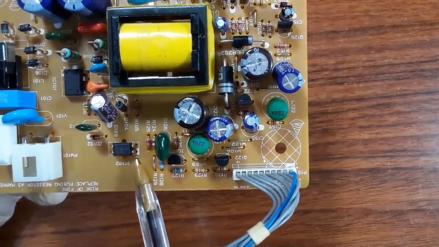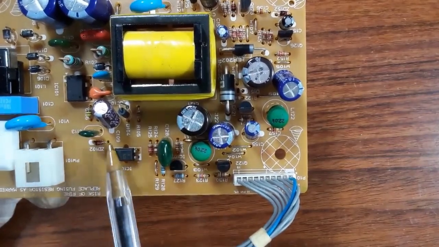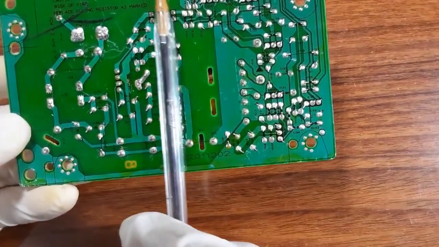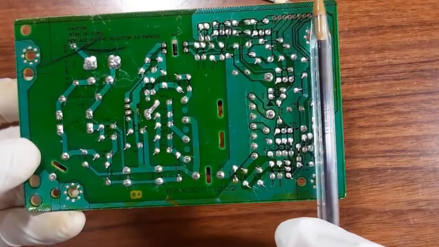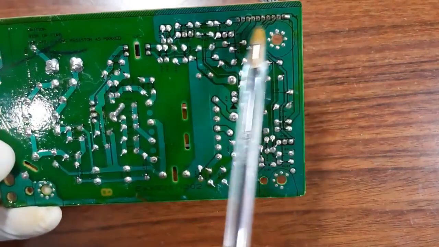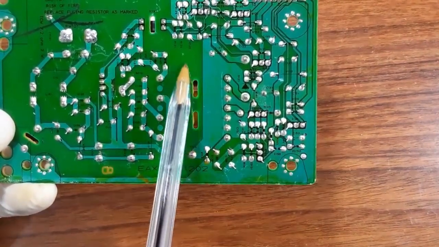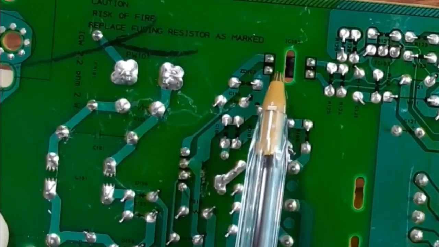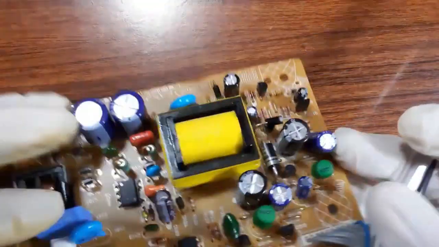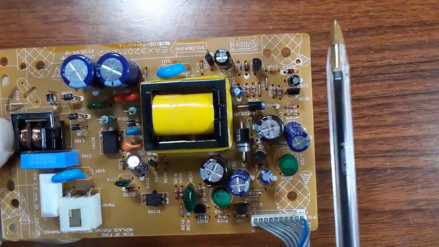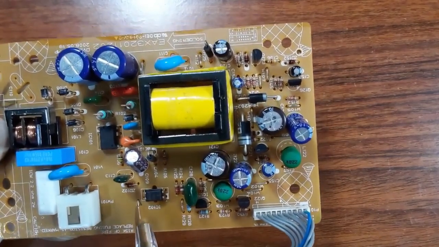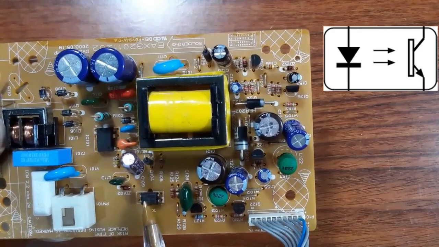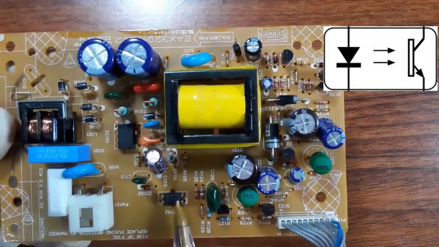The optocoupler relays between the output part and the input part. This is the primary stage, and this is the secondary stage where we have our outputs. The optocoupler means no physical connection, but the connection is the optocoupler. The manufacturer uses this technology in order to protect the output components and stage. The optocoupler contains an LED diode and a transistor. But the transistor of the optocoupler is not a normal transistor.